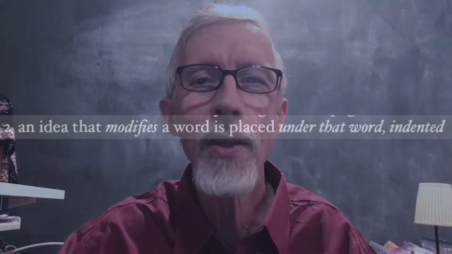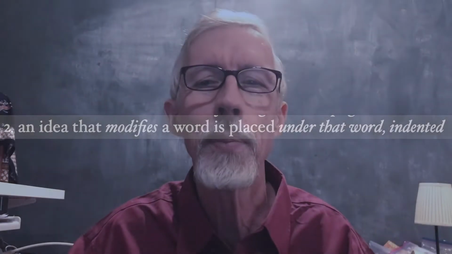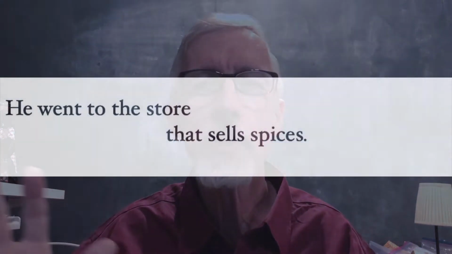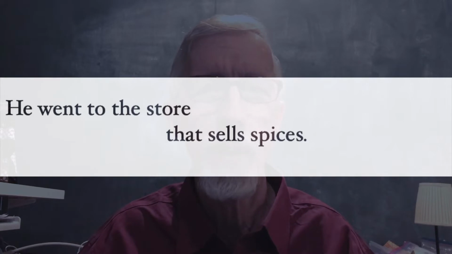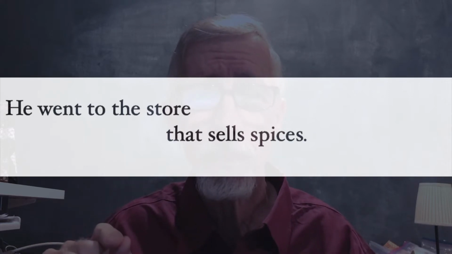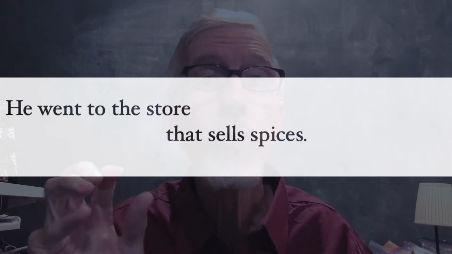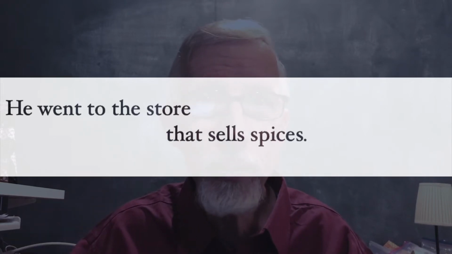Now rule number 2 is, again, an idea that modifies a word is placed under that word but indented. So, for example, here's our sentence. He went to the store that sells spices. Now notice that sells spices is an expression that modifies what? Store. What kind of a store is it? Is it a big red store? I don't know.